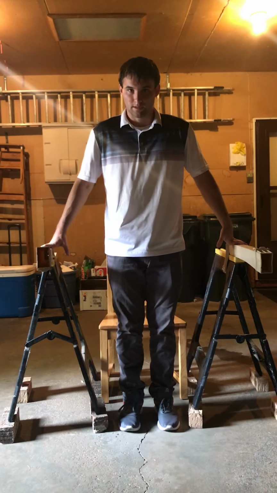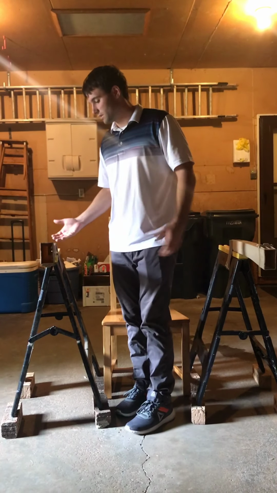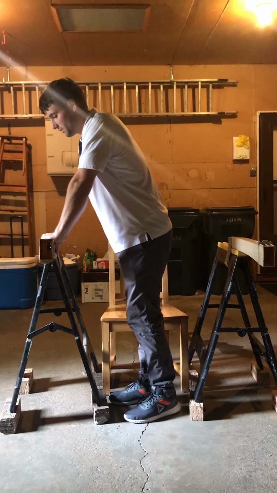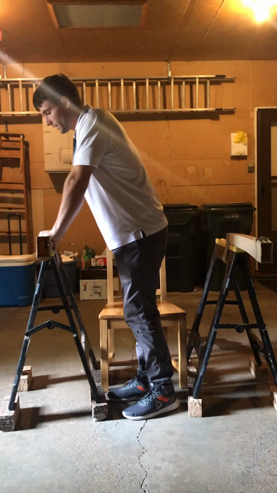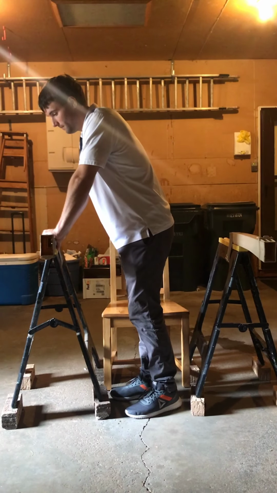To regress this activity, we could always have him in a different position. I'll use the parallel bar for example here, but he could be like this in a modified plantigrade position, just working on his balance as well, and we can do other exercises from this position as well.